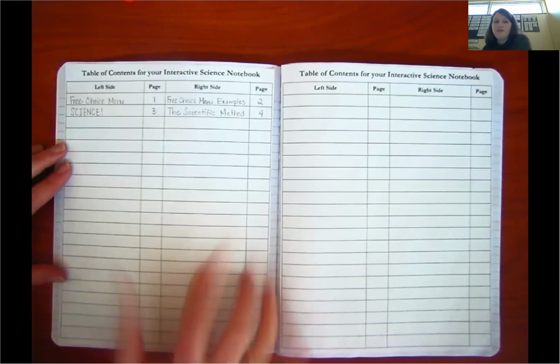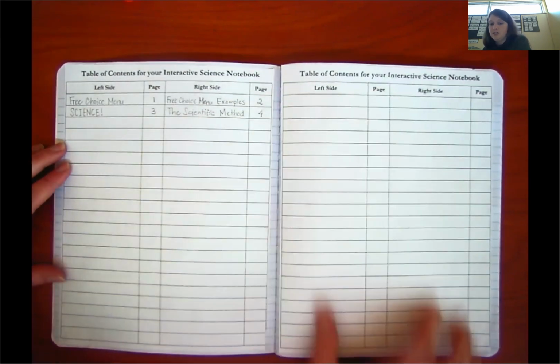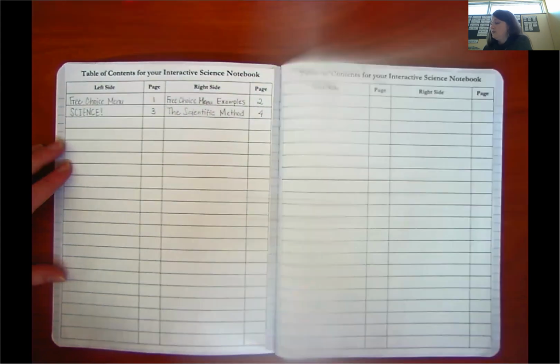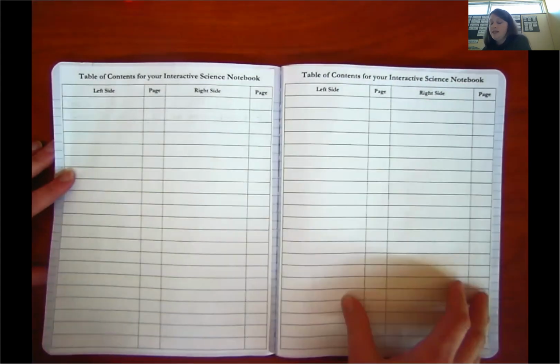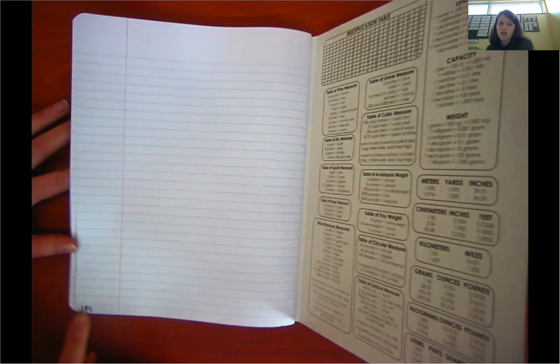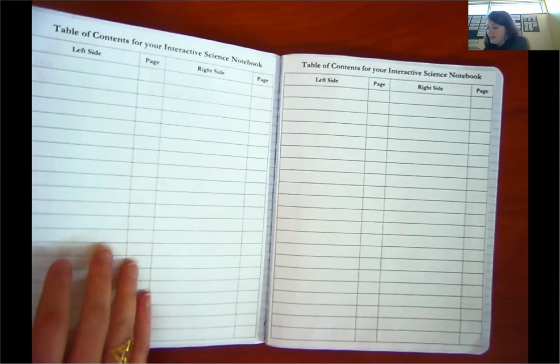You have 2 table of contents pages, 2 more, and then you should have started numbering page 1 all the way. And then I said started, but I meant finish, all the way to page 195, or wherever your notebook stops. So today, we're going to go back to the table of contents.